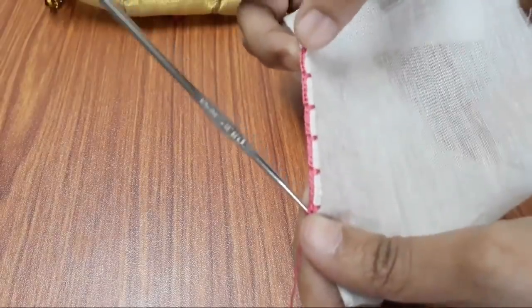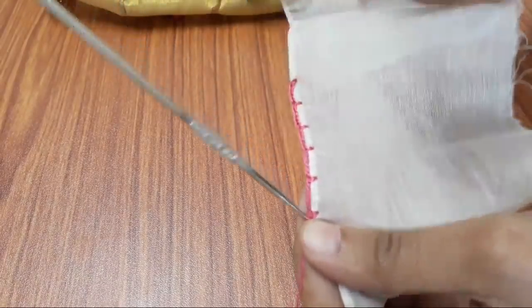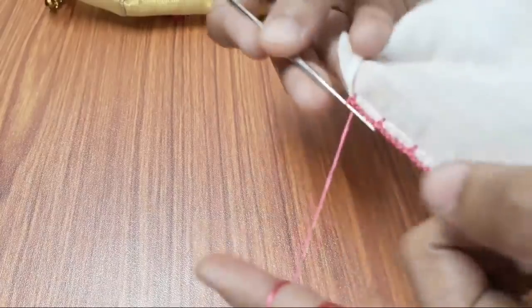So now you know how to work the basic chain stitch and single crochet. Now we'll come to the most important stitch in crochet. So now I'm going to turn the fabric.